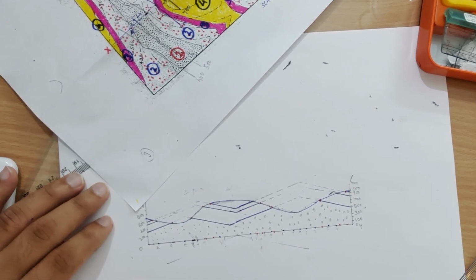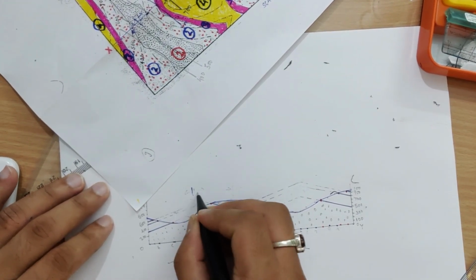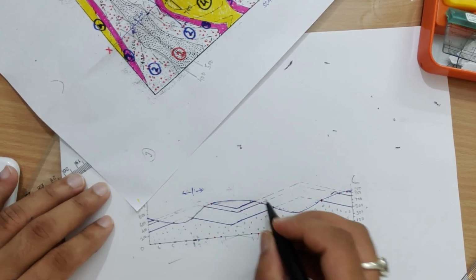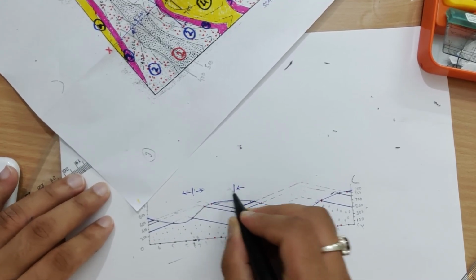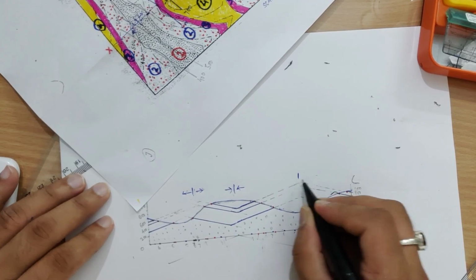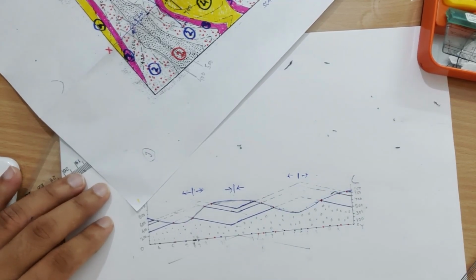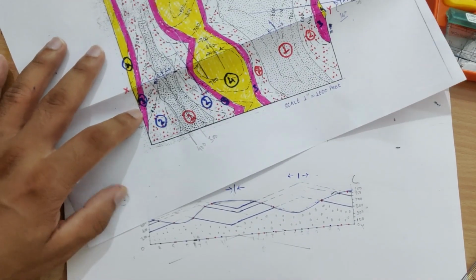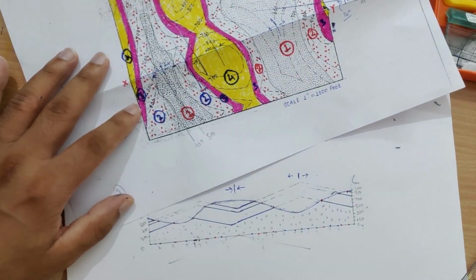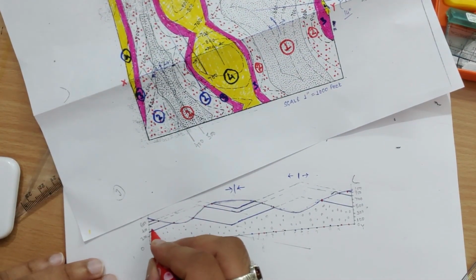Let's mark the axes clearly. So this is the axis of an anticline, this is the axis of a syncline, this is another anticline. And fill the symbol. So bed number 2 is represented by red triangular dots.